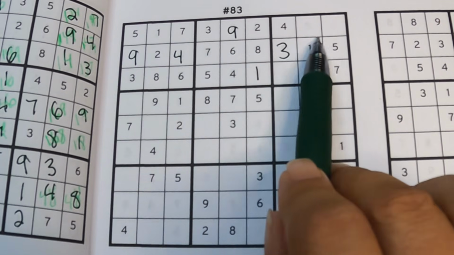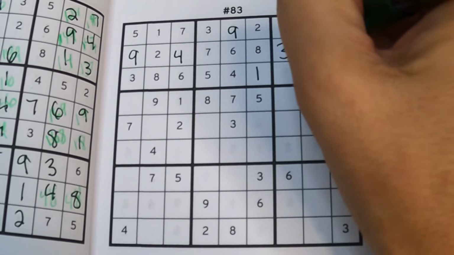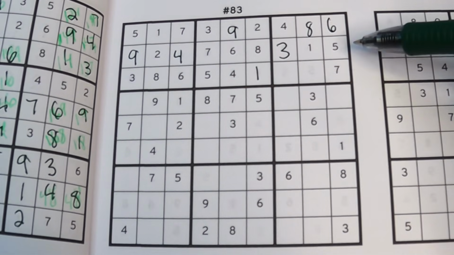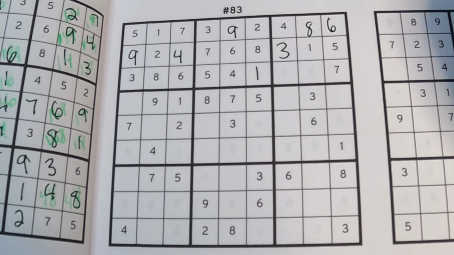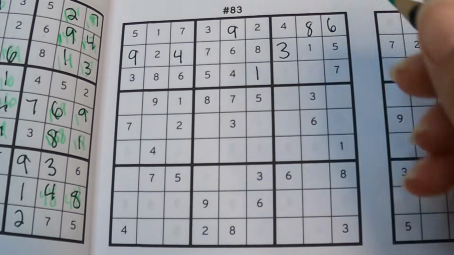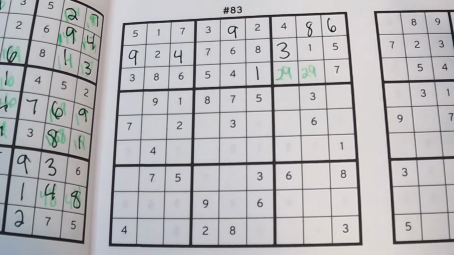For this row, we're missing 6 and 8. We've got a 6 here, so 8, 6. For this box now, we're missing 2 and 9, and I don't see any help. So 2, 9, 2, 9.